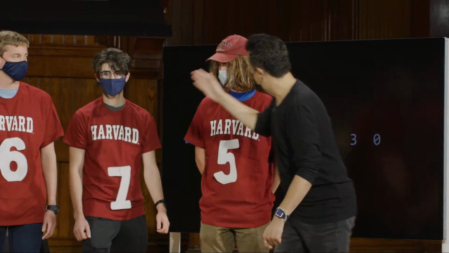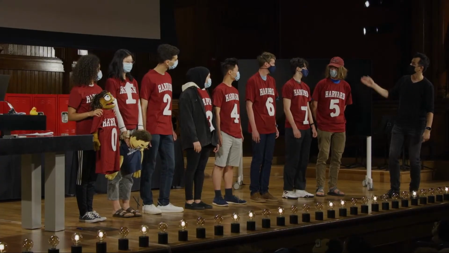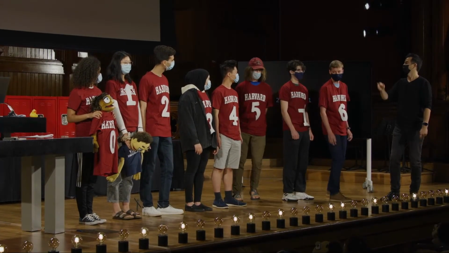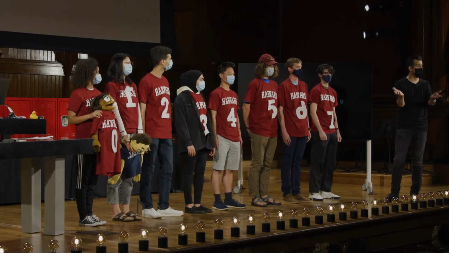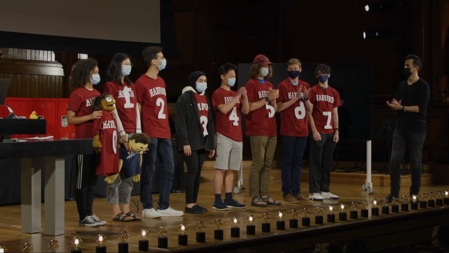Now we have 6, 7, 5. 5, could you swap with 6? And now we have 7, 6. 6, could you swap with 7? And now, perhaps a round of applause, they've sorted themselves. OK. Hang on there 1 minute.